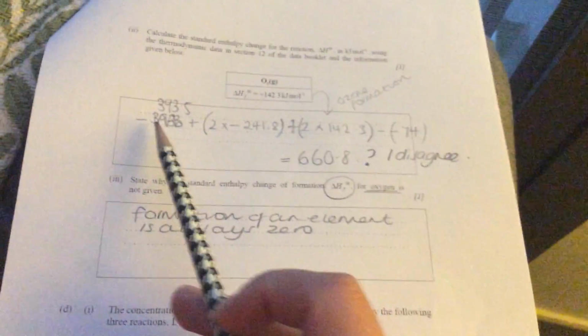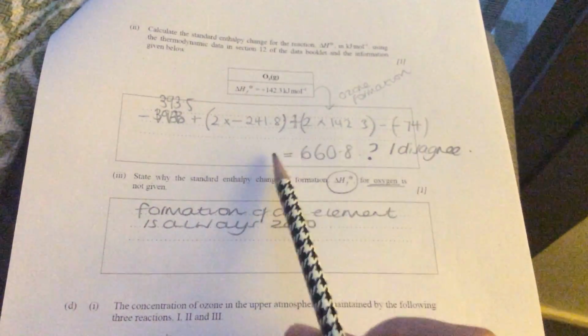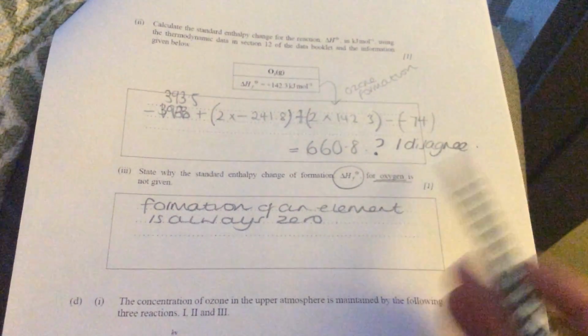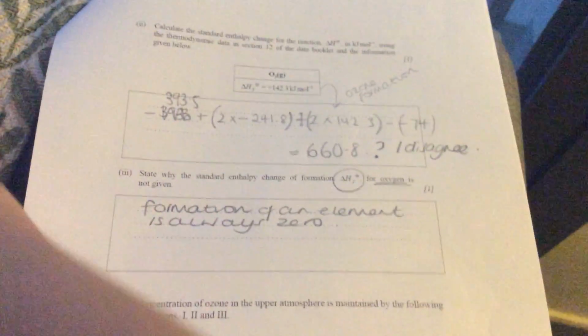Now I'm going to tell you what the IB mark scheme says, and then I'm going to tell you what I think, and the two don't agree, so you can see what your thoughts are on this. The IB is stating that this is the answer, 660.8. I disagree. I've done it a few times and I still disagree.